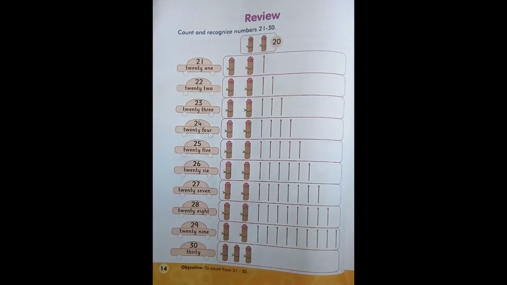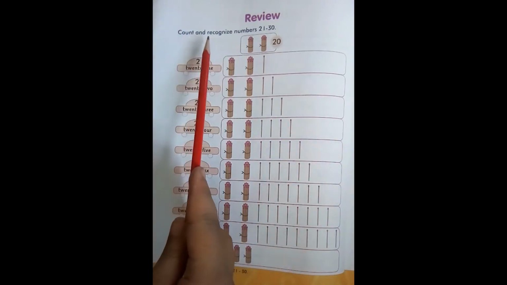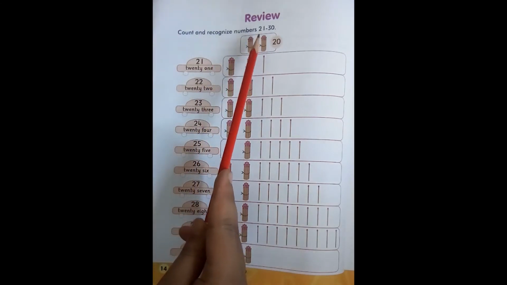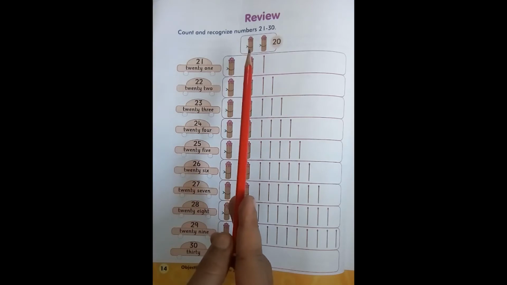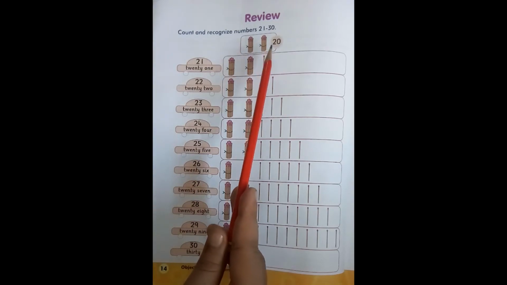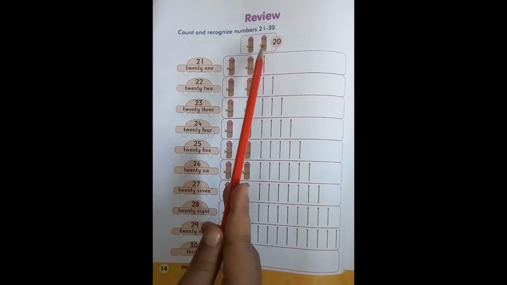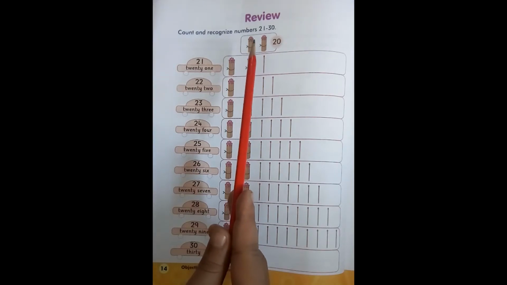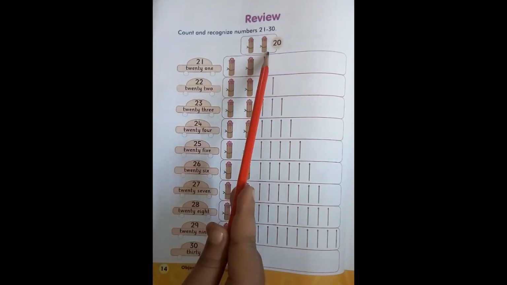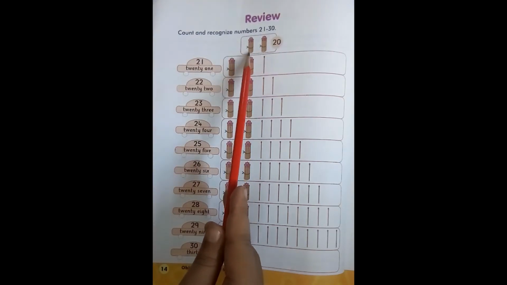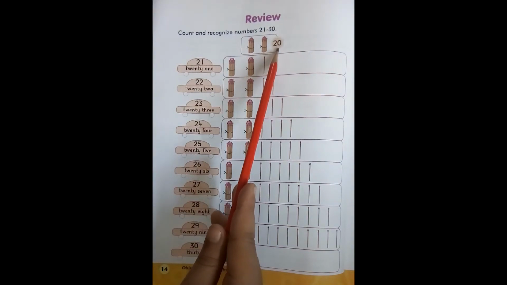Today our topic is about count and recognize numbers 21 to 30. How many matchsticks are there? 20. These are 20 matchsticks and here are 2 bundles of 10. These 2 bundles make 20.